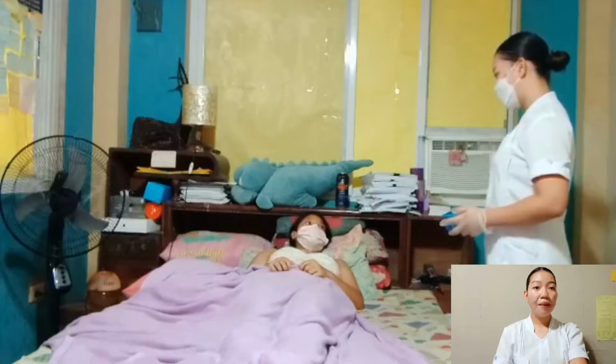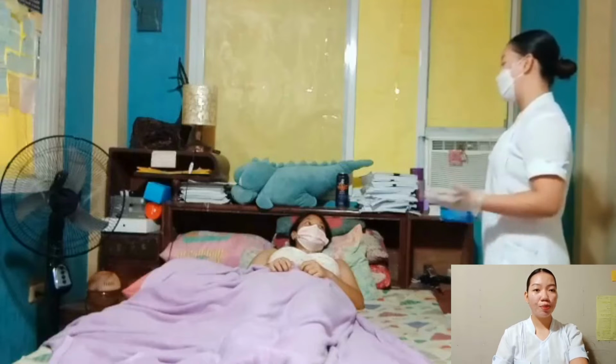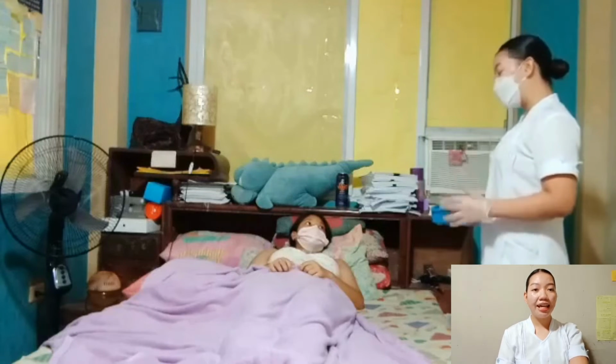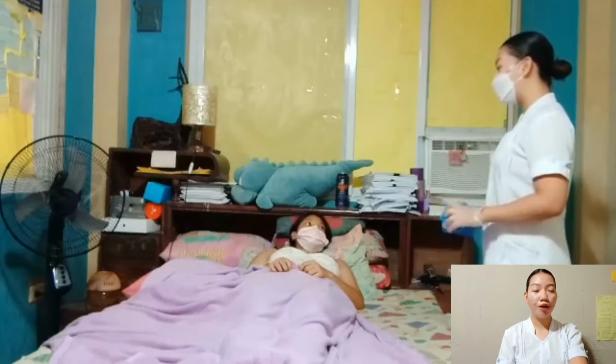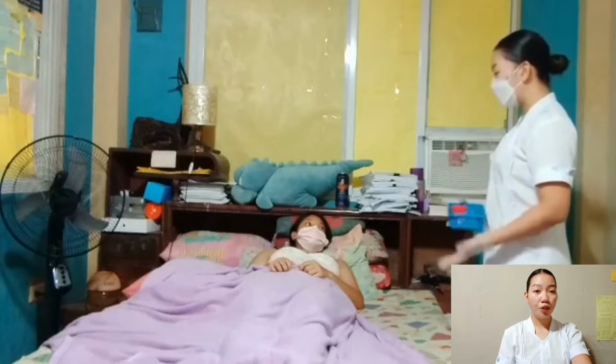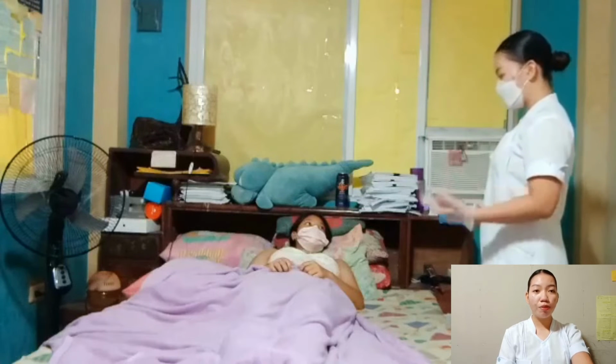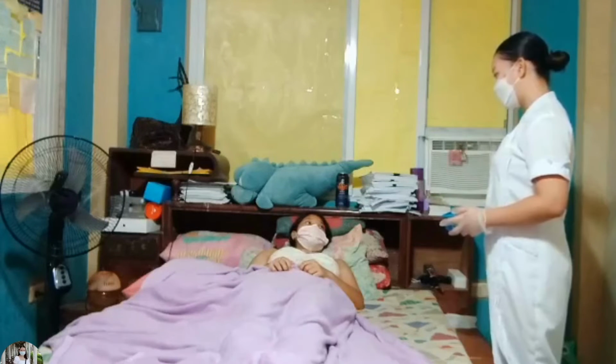Put on a set of gloves and goggles. Place the client in semi-Fowler's position and then have the client clear her nose and throat and rinse the mouth with water before performing the procedure. Usually, the specimen collection is done early in the morning before having breakfast.